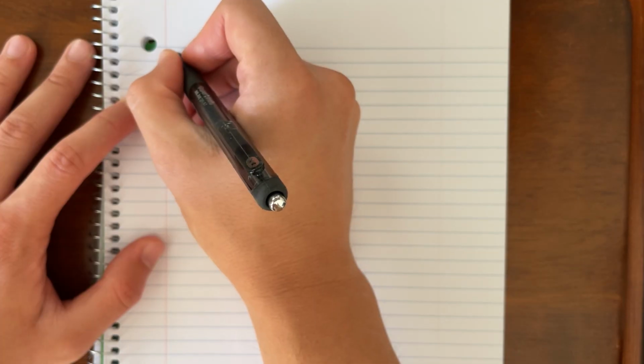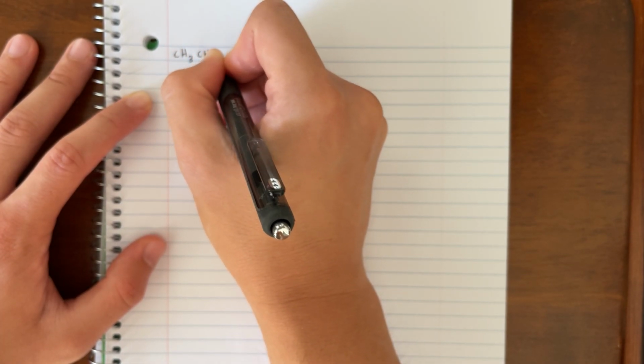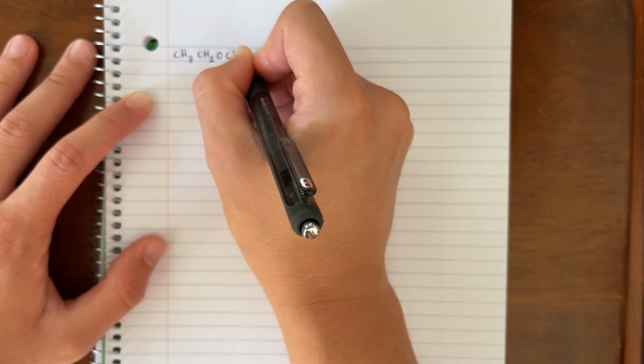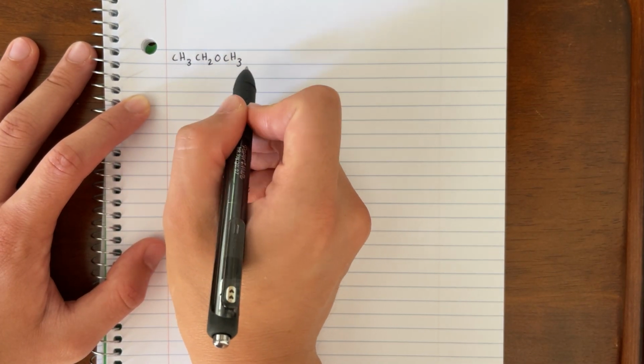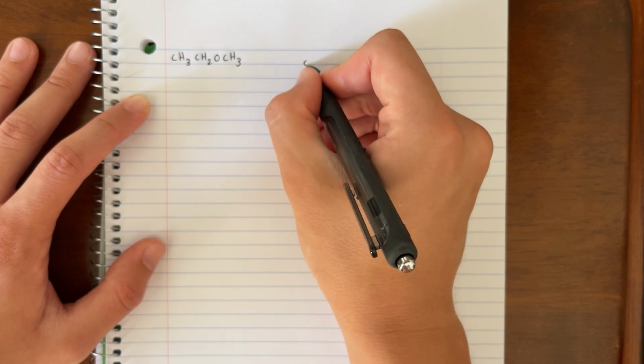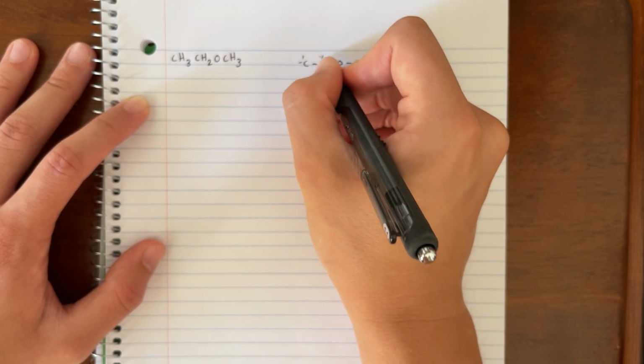So today we're going to be drawing bond line formulas. Let's start with the first molecule, CH3, CH2, OCH3. Normally you would start with this carbon backbone with an oxygen in the middle, and it would look something like that, right? And then you'd have your hydrogens all coming off.